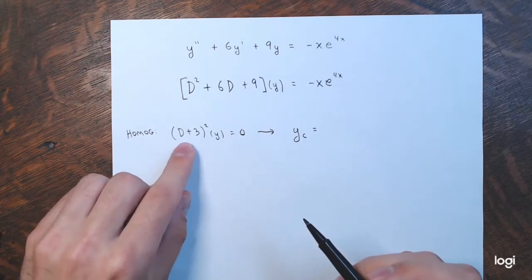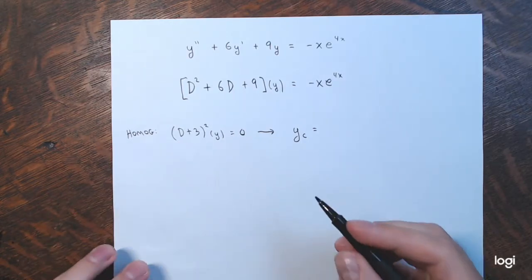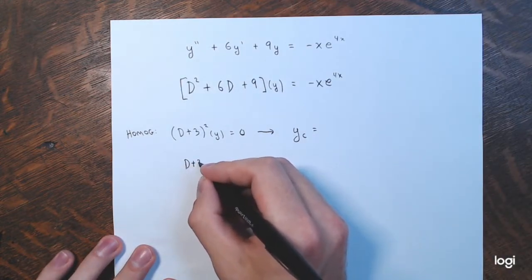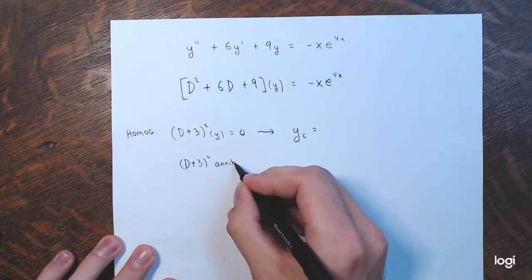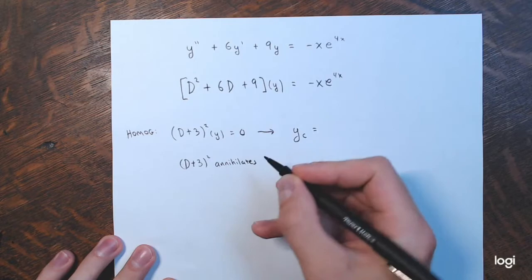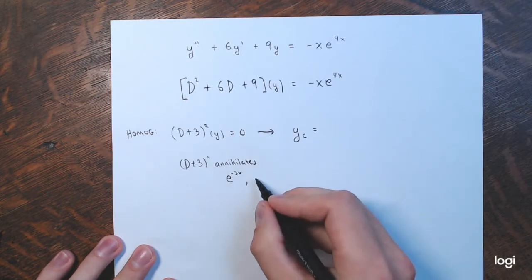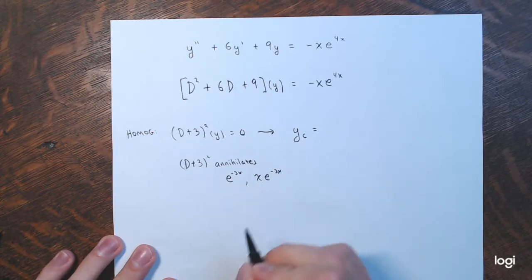What kinds of functions are annihilated by D plus 3 squared? Remember, this annihilates, first off, e to the negative 3x, but also with the second power on there, it'll also annihilate x times e to the negative 3x.